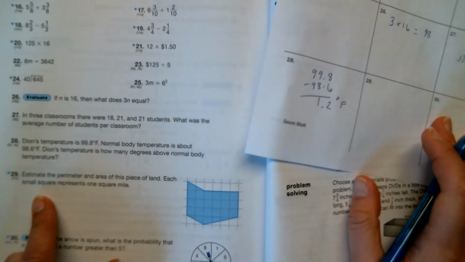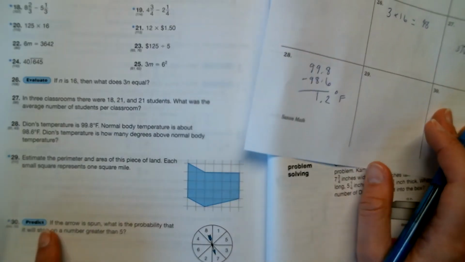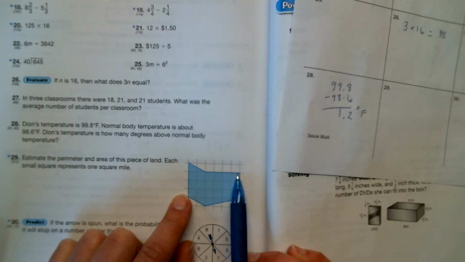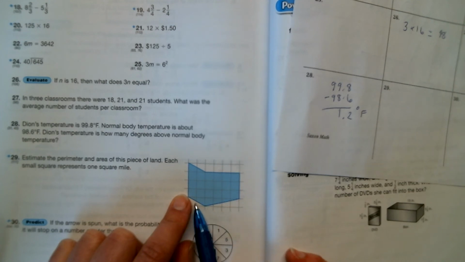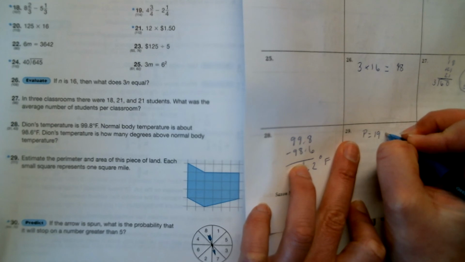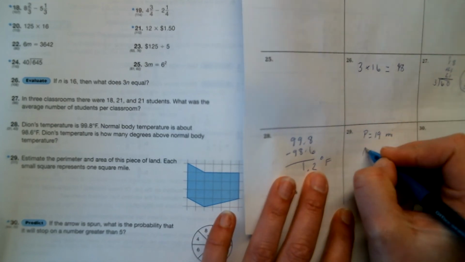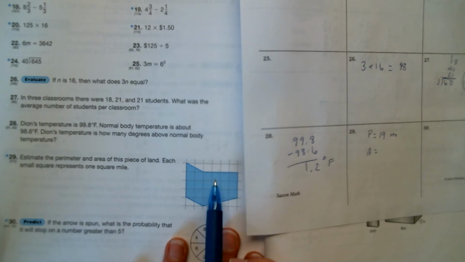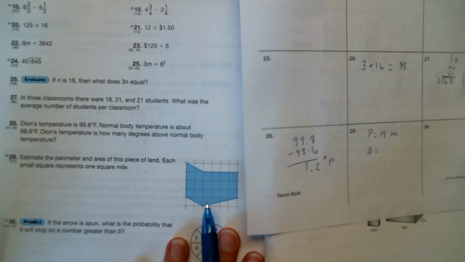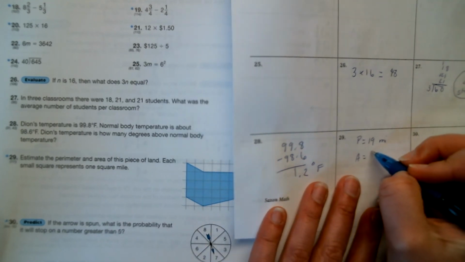Okay, estimate the perimeter and area of this piece of land. Each small square represents 1 mile. So we're going to go 1, 2, 3, 4, 5, 6, 7, 8, 9, 10, 11, 12, 13, 14, 15, 16, 17, 18, 19. The perimeter is about 19 miles. And the area, let's count the big ones. 1, 2, 3, up to 18. Let's see if we can combine 19, 20, 21, about 22 square miles.